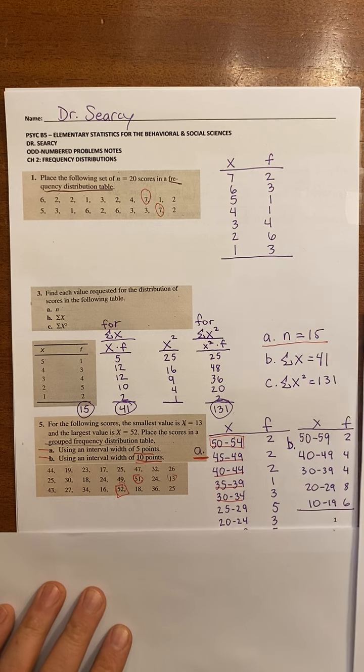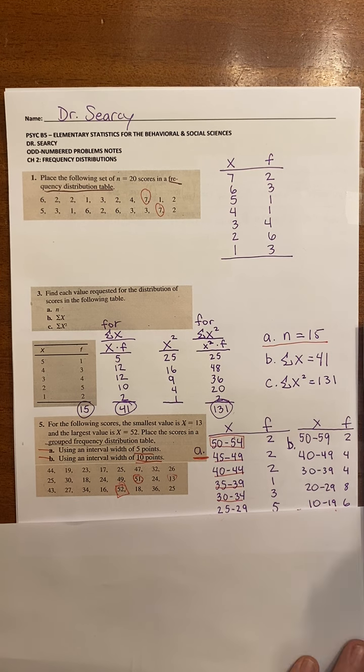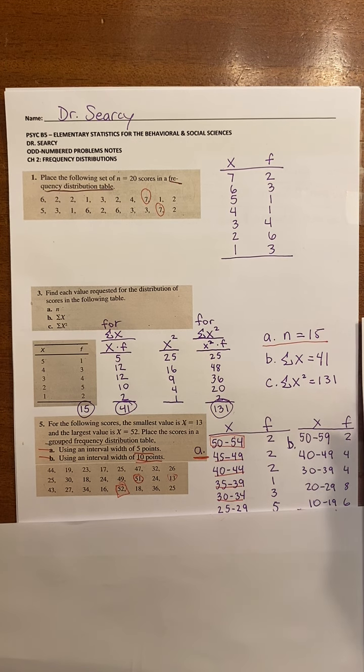big. And that's what this is going to look like, right? So now my interval is 10 points big. Say, for instance, that first one is 50 to 59, next one is 40 to 49, and so on. So now I'm going to ask the same question with my F column. How often did I get a number between 50 and 59? Here I'm saying that it happened twice.